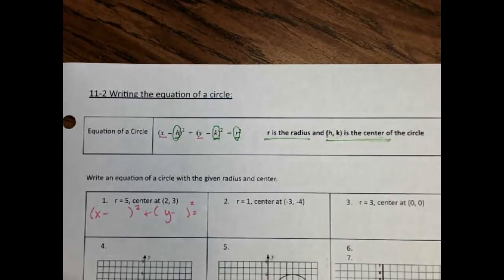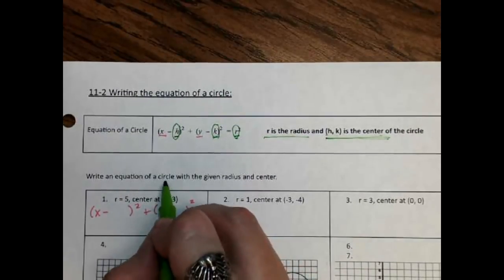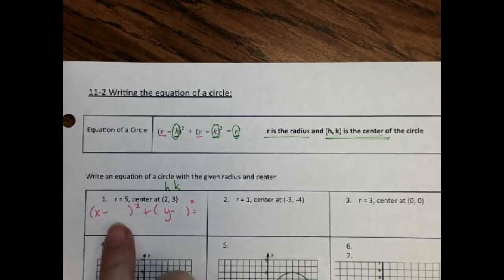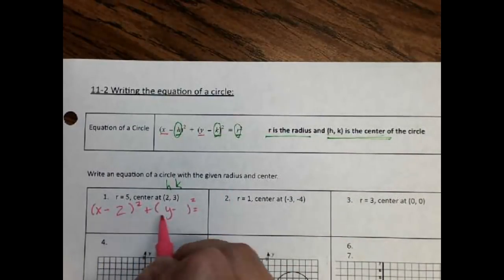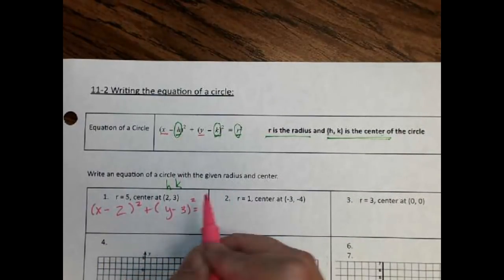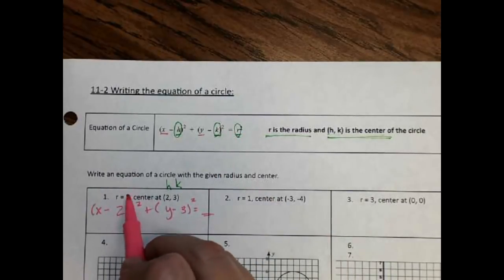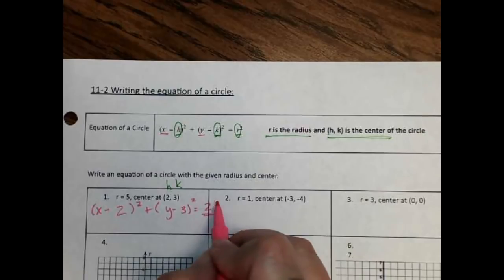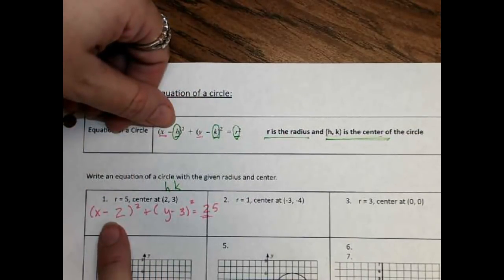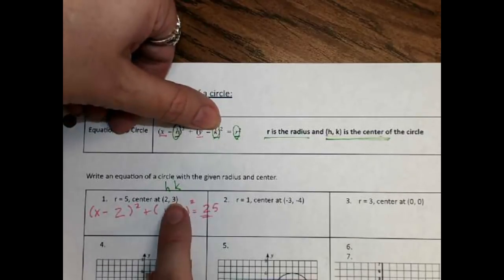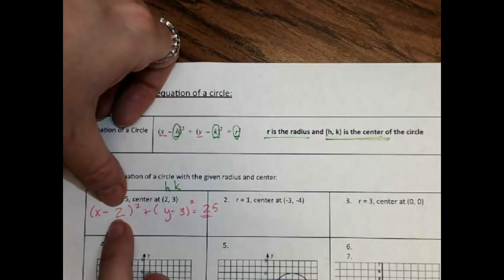So this center is my hk. So it's going to be x minus 2 for that part there, and y minus 3 for that part right there. And then remember, it's always r squared here, so I have to square the r. 5 squared is 25. Remember, just like we talked about on the other side, you can either remember that these have minuses in the formula, or remember that you have to switch the sign. If it's a positive 2 here, it's a negative 2 when I put it here in this formula.